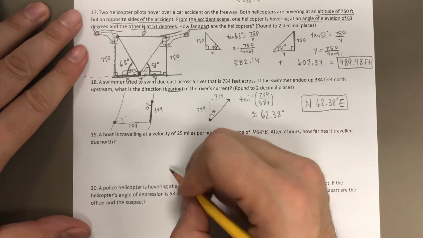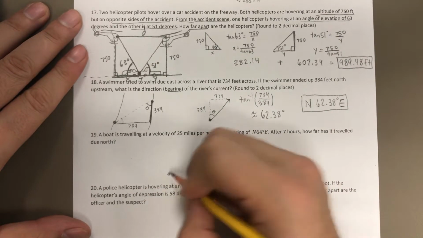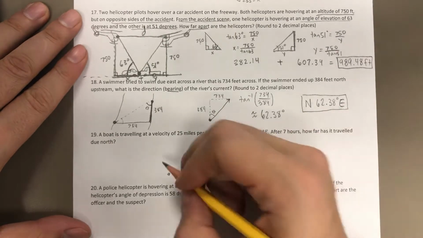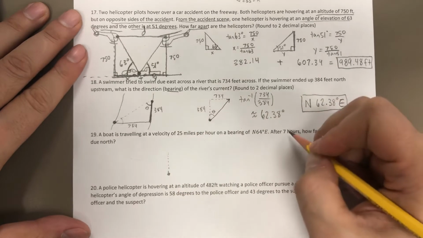So the bearings are really easy to draw. You just start with this. You have a starting point, and then you go with the first direction, so it goes north. So you just draw north, and then you go east after that.